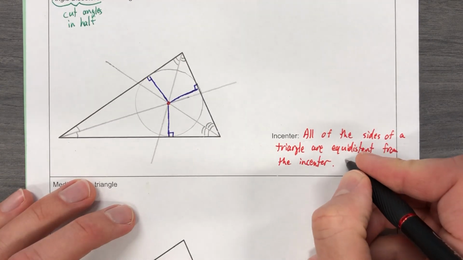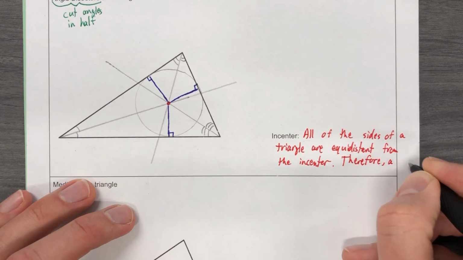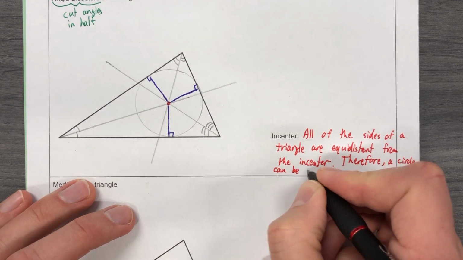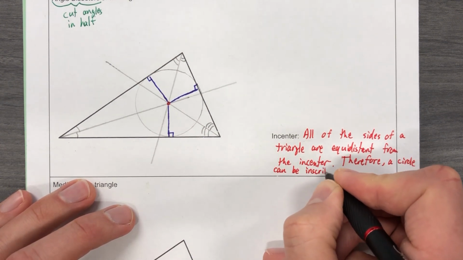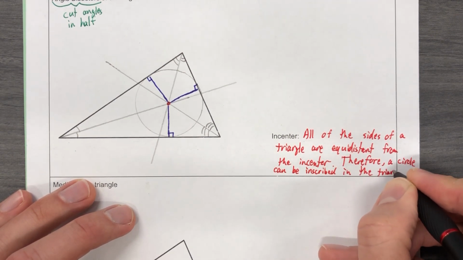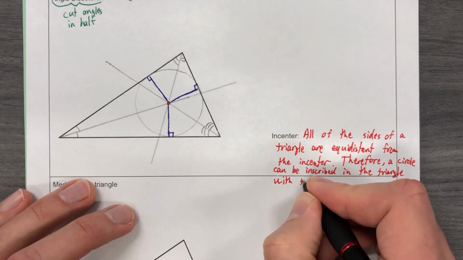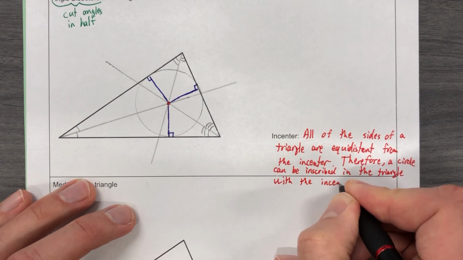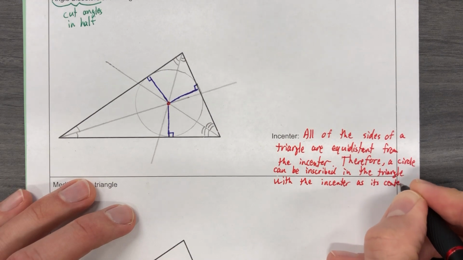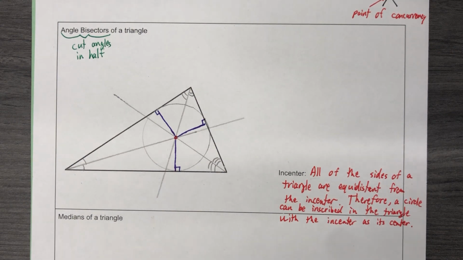So here's the next sentence. Therefore, a circle can be inscribed in the triangle. Oh, let's keep going. With, no, we're in the next box. The incenter as its, well, center. All right. There we go. That takes care of angle bisectors. In the next video, we're going to deal with medians.